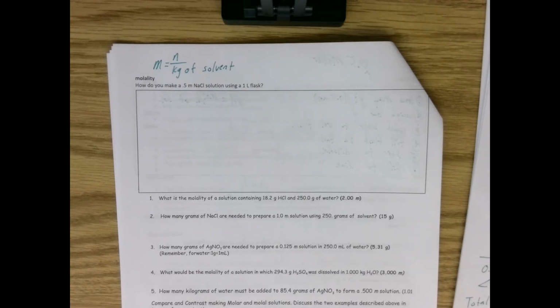We're going to write it as kilograms of solvent because we can make solutions with solvents other than water. But if the problem doesn't say, we're going to assume we're dissolving in water. For molality, do I care about the total volume of the solution? No. For molarity, I care about total solution volume. For molality, I care about solvent volume. Everybody see the difference in those two? Very subtle difference, but it does make a difference there.